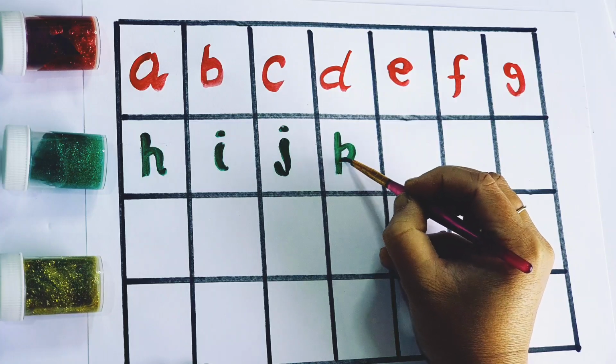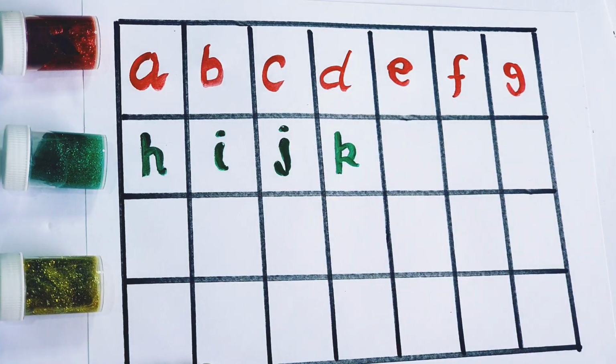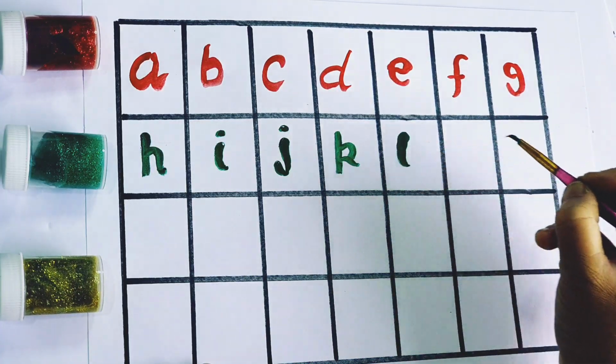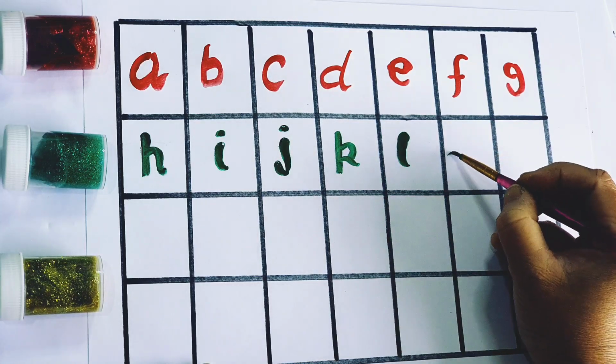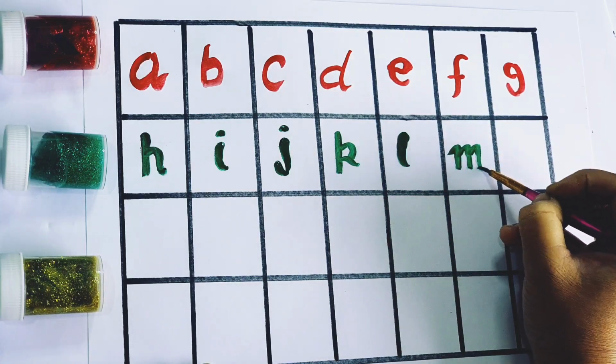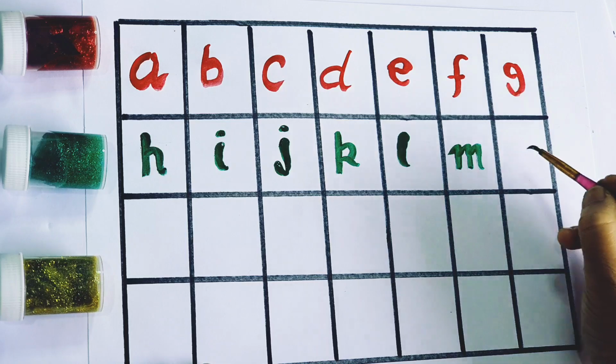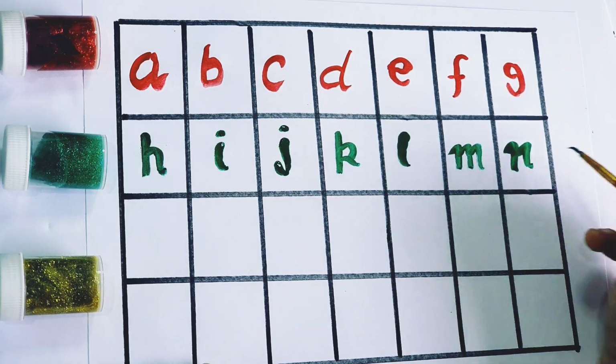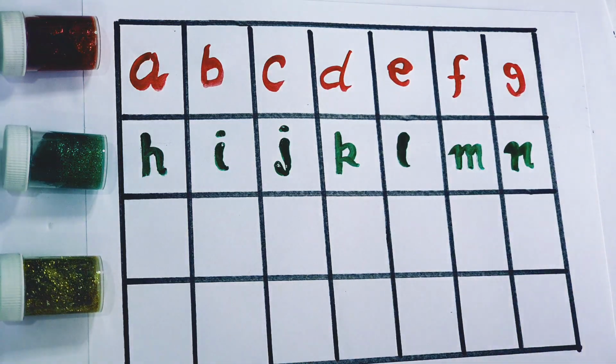K for king, K for kite. L for lemon, L for lime. M for mango, M for magic. N for nose, N for nest. Brown color.